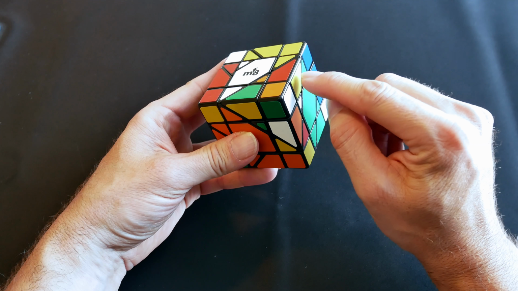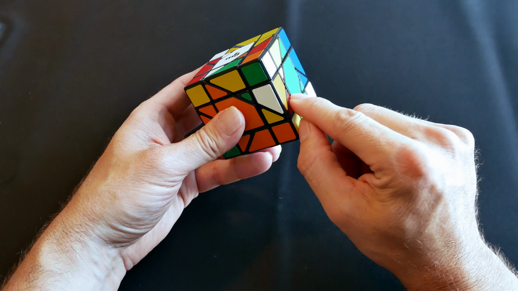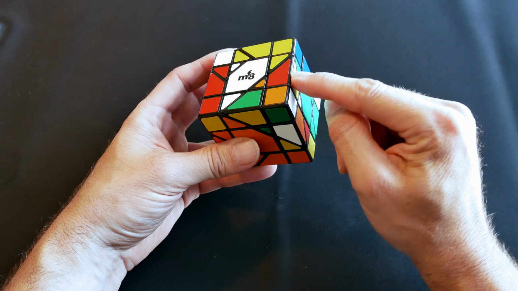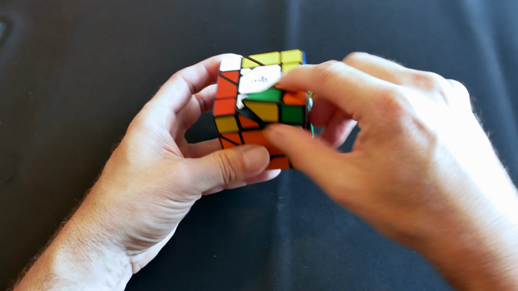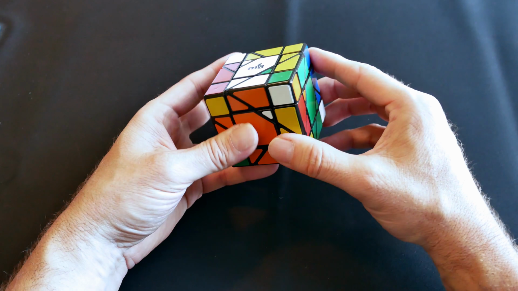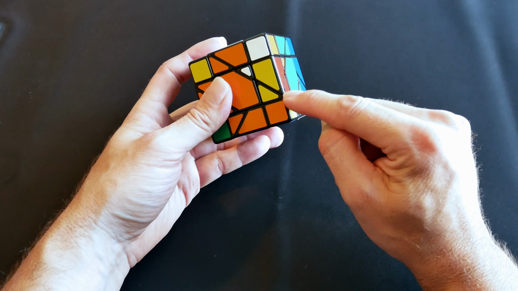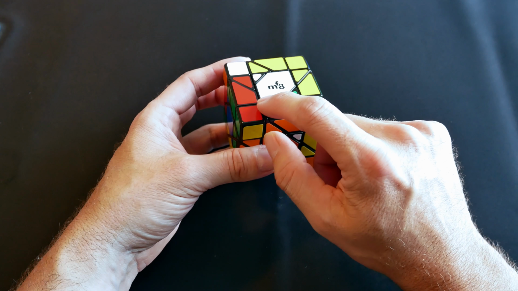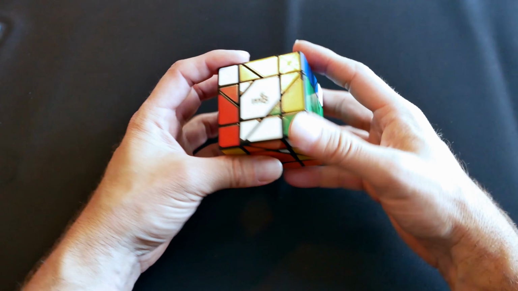So right down here we have a yellow red, but we also have a yellow red right here. Okay, so this time we can just go ahead and turn this. Okay, and this yellow red matches red. This white orange matches white orange, and this yellow green matches yellow green.